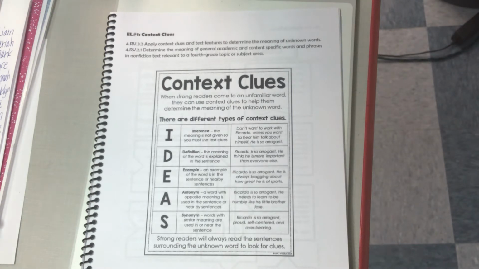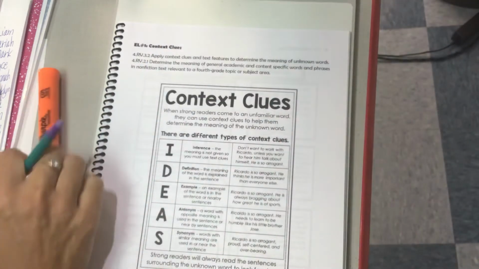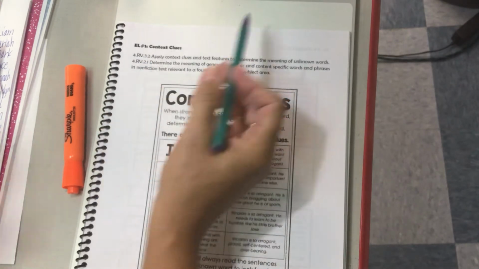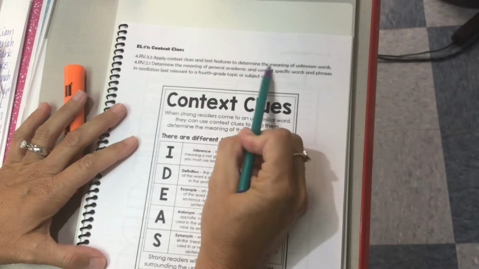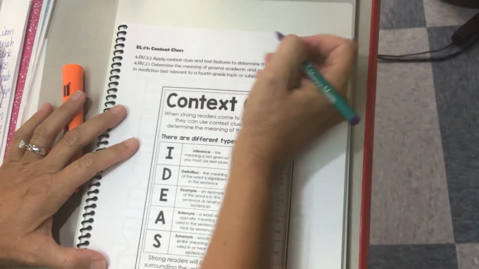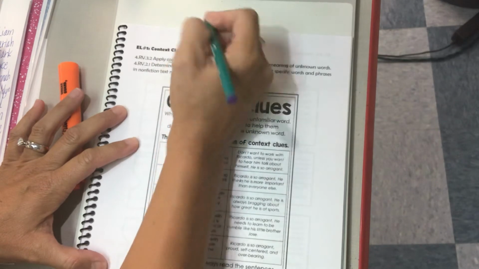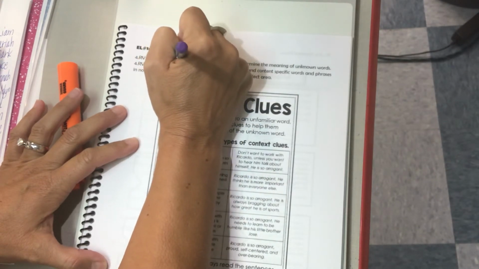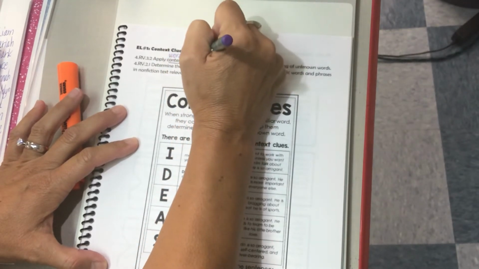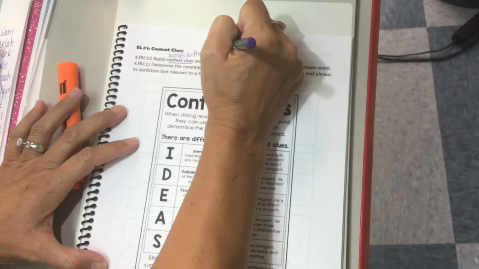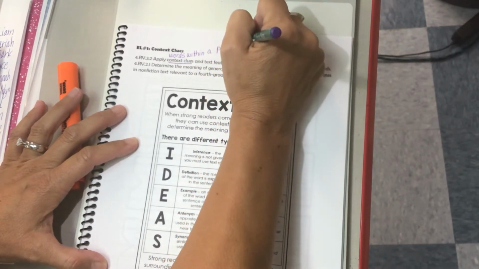All right, let's look at the standard at the top, boys and girls. I have my highlighter just in case. And we're going to be talking about context clues. So RV 3.2, apply context clues and text features to determine the meaning of unknown words. So context clues will be words within a passage or story.